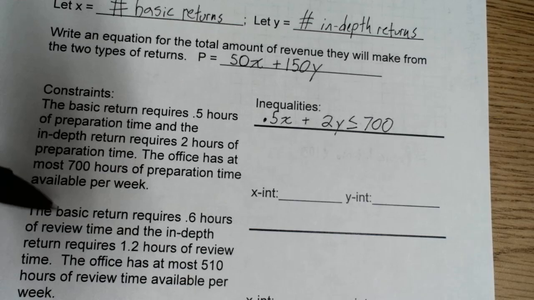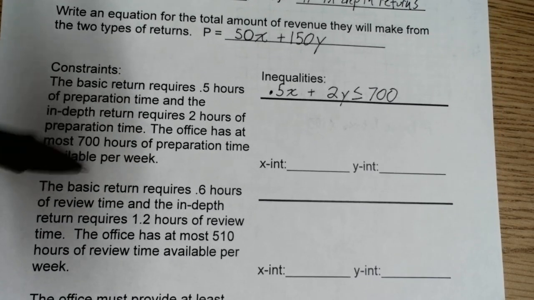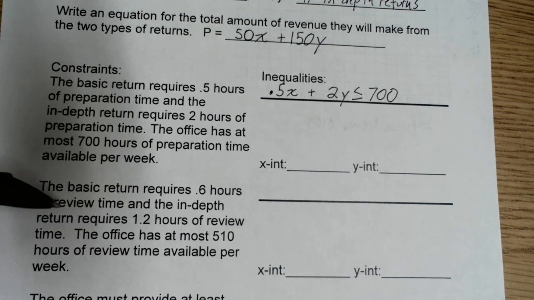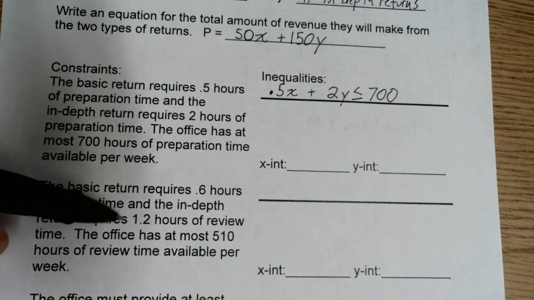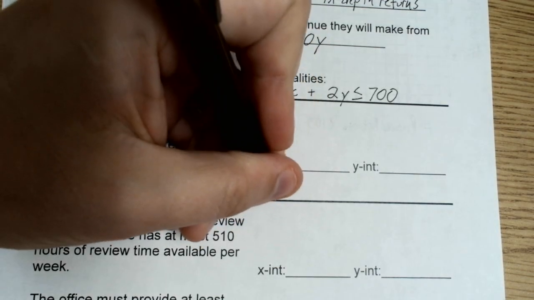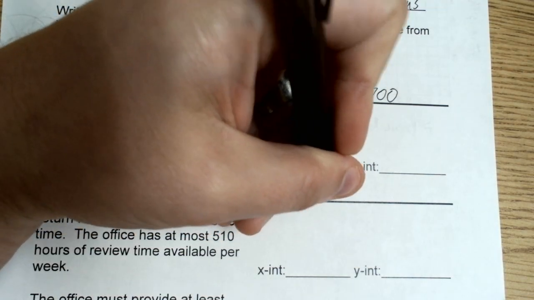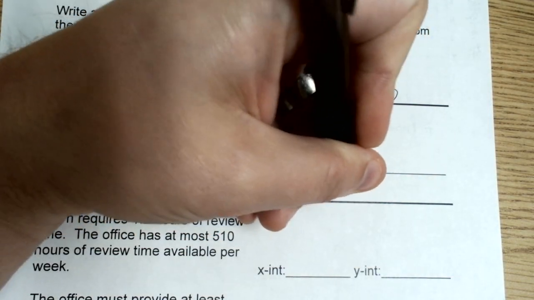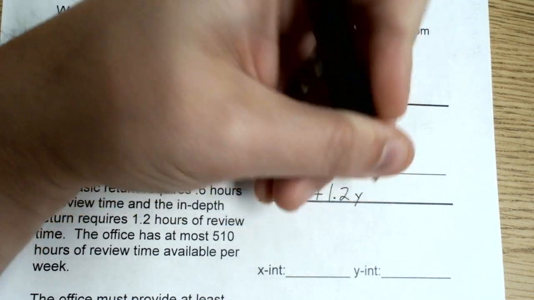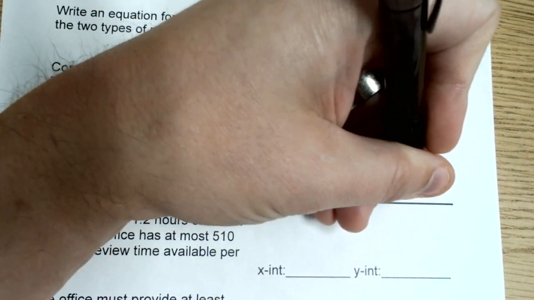And then looking at the other constraint that we have, basic return requires 0.6 hours review time, in-depth requires 1.2 hours of review time, and they have 510 hours of review time available per week. So it's going to be 0.6x plus 1.2y has to be less than or equal to 510.